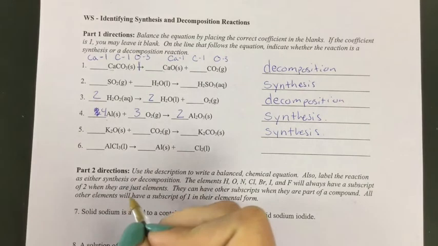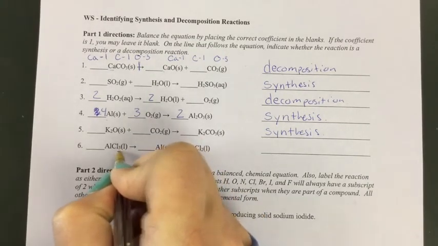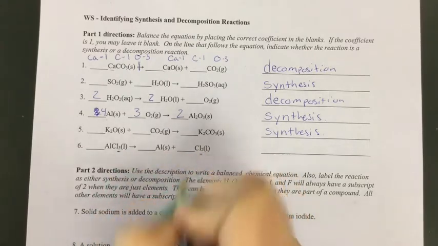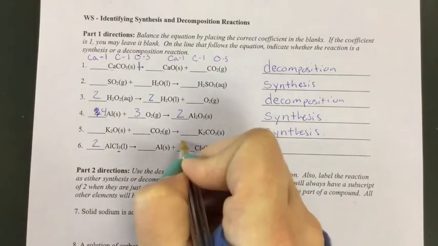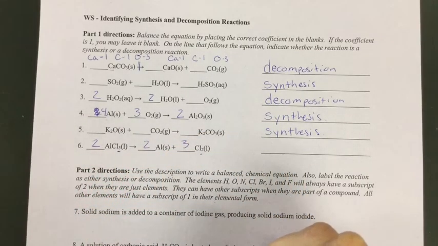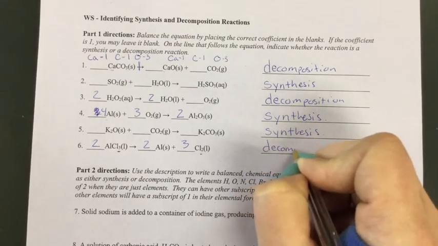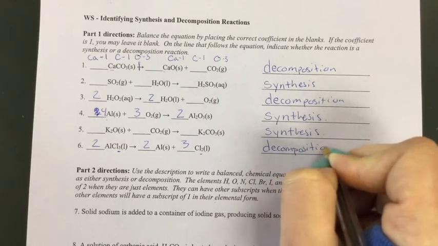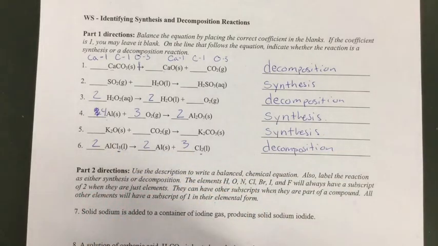And for my last guy on here, once again, I'm going to start with my thing that I have that's odd. So I have 3 and 2. So I'm going to put a 2 in front of that to make it even, and then balance my aluminums. This would be decomposition because I have one thing breaking down into 2 things.